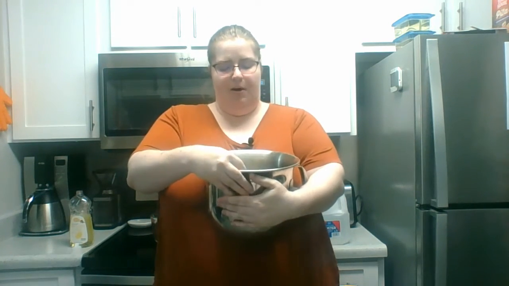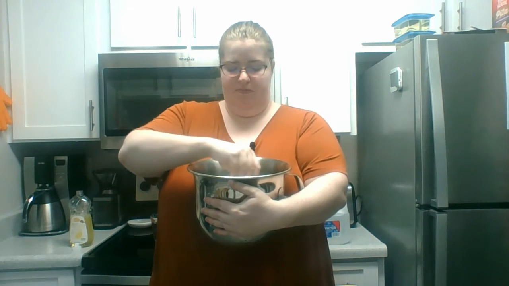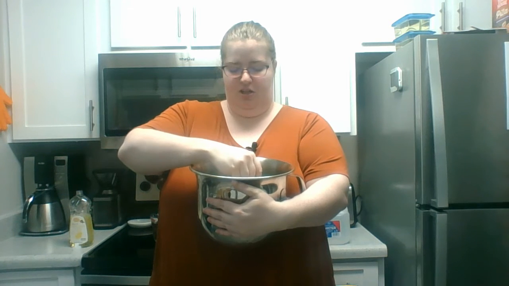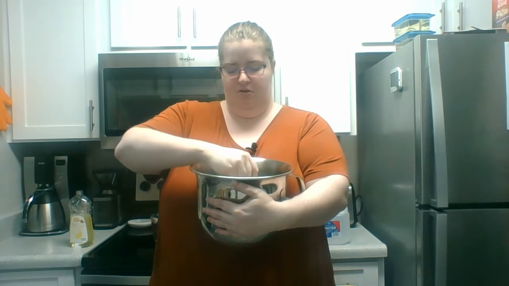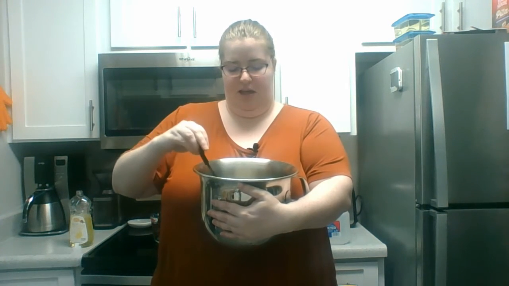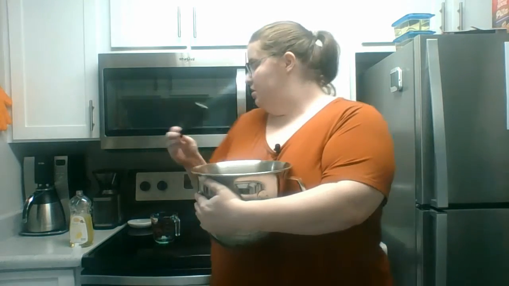I don't know if anyone else has this problem, but when I'm using commercially bought bubble solution, if it gets shaken up quite a bit, it loses its length. Loses its ability to do bubbles pretty quickly. All right, we have it stirred. And that is our bubble solution.